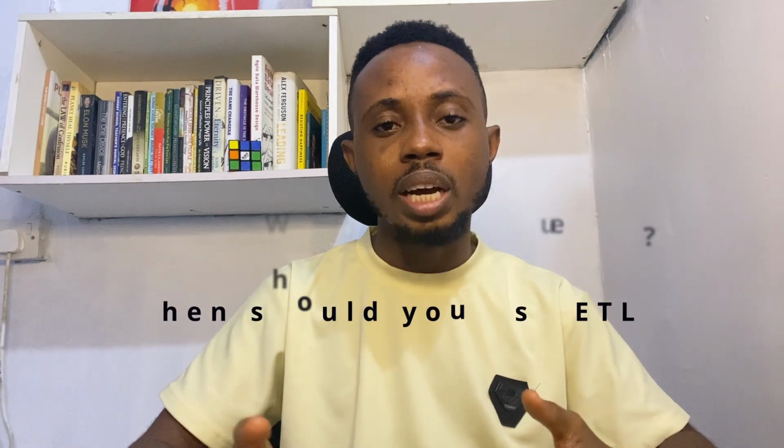So when do you use ELT? Use ELT when you have large data requirements. ELT is able to carry so much data because you are typically not constrained by transforming data even as it's coming. All you just have to do is extract data and load it all in one point before you begin to think about business logic transformations for your data.